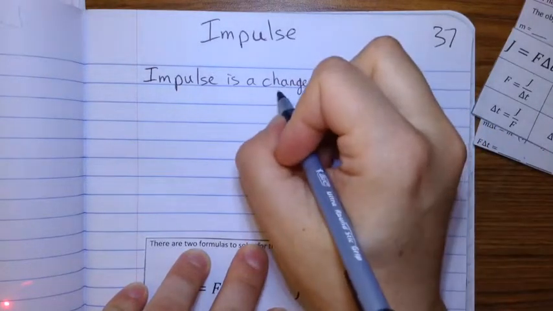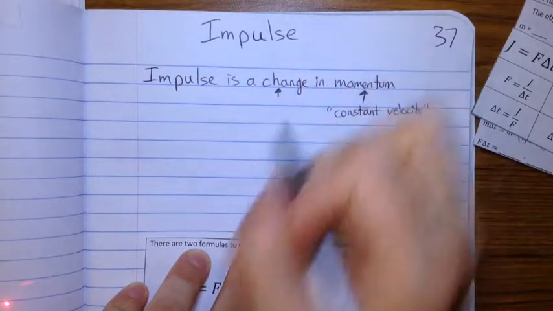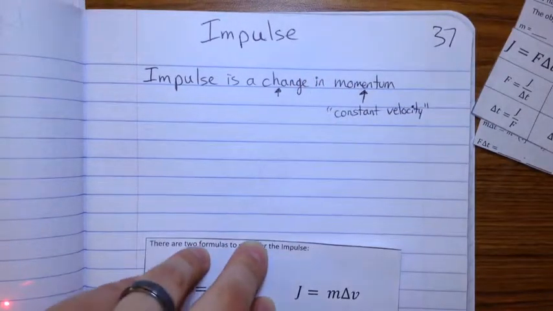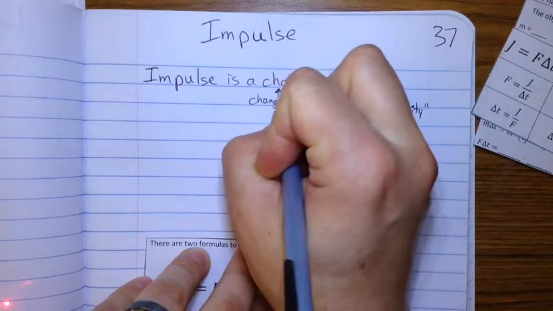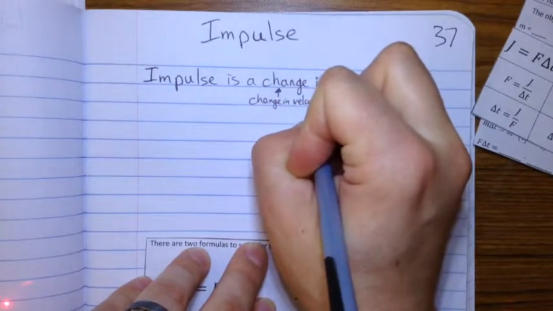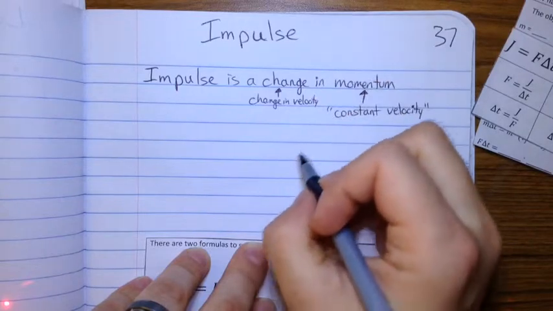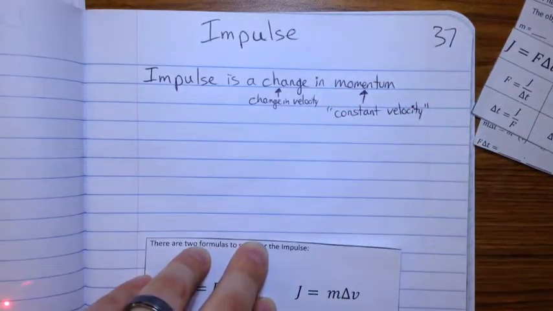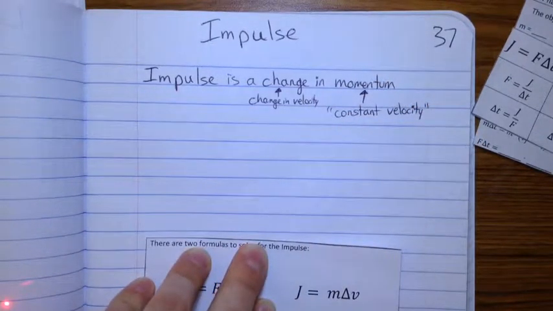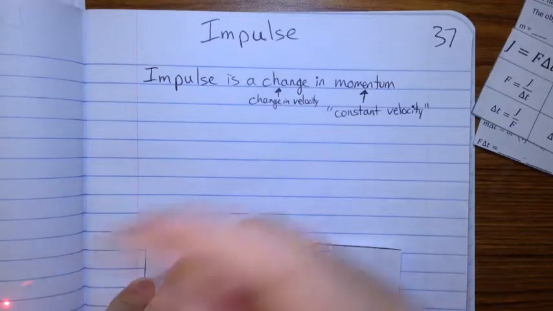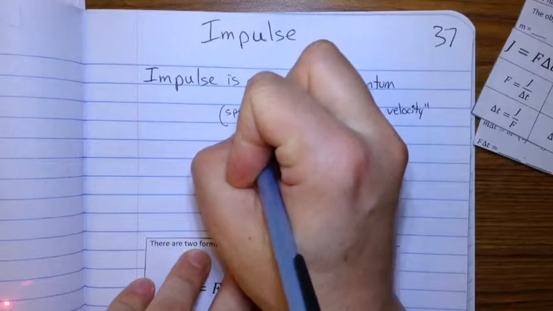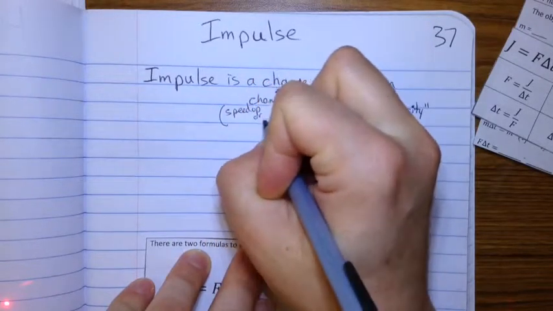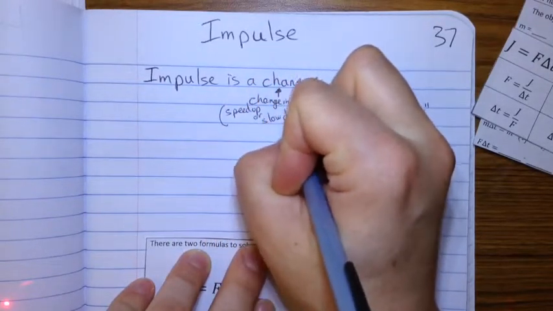If we want to change the momentum of an object, we're usually talking about a change in the velocity. An object rarely instantaneously has a change in mass. Its velocity will change, but the mass usually pretty much stays the same. So a change in velocity means it's going to speed up or slow down.